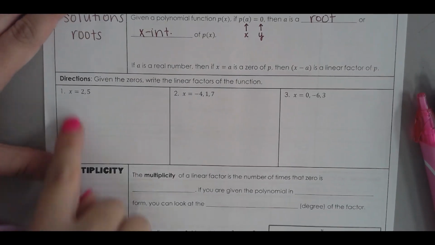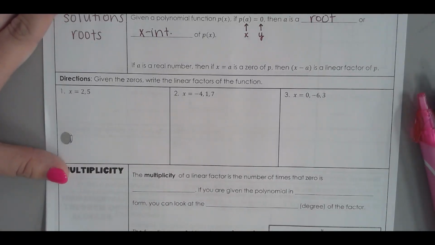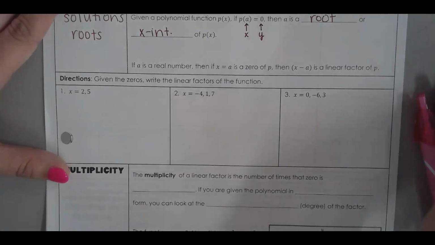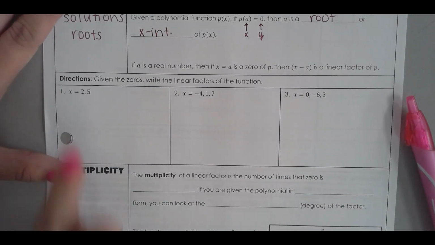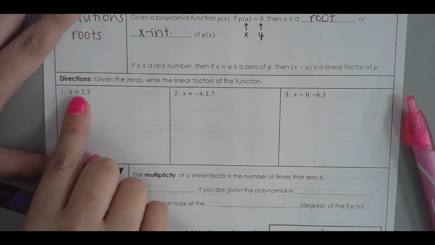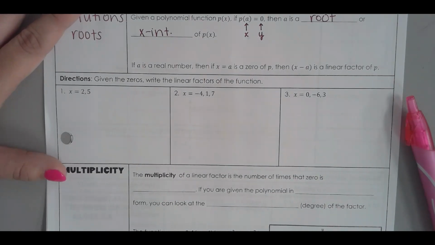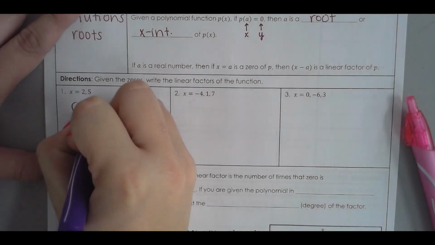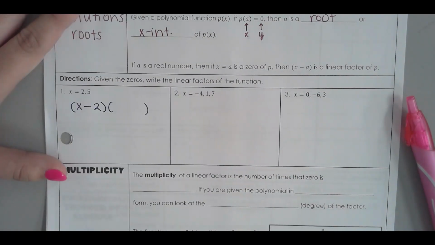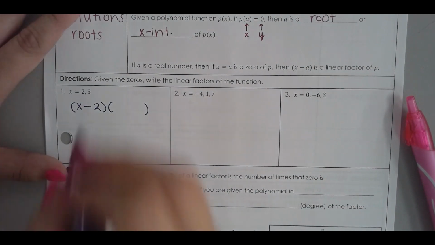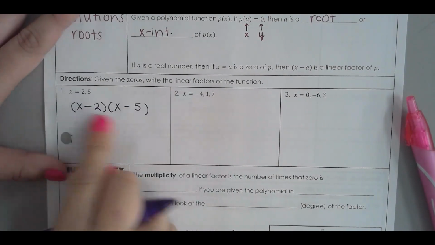So if I'm giving you the x-intercepts, we're going to write out the linear factors. If I have an x-intercept at 2, what is that factor that's in parentheses? X minus 2. And what's the other factor? X minus 5. Yep. So these are factors.